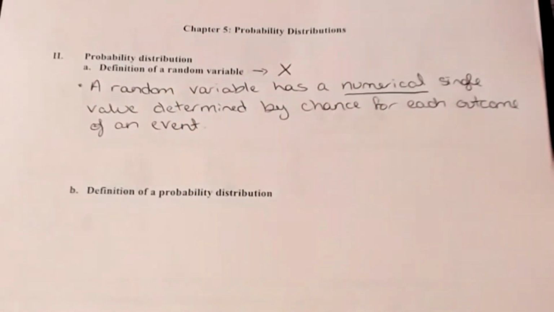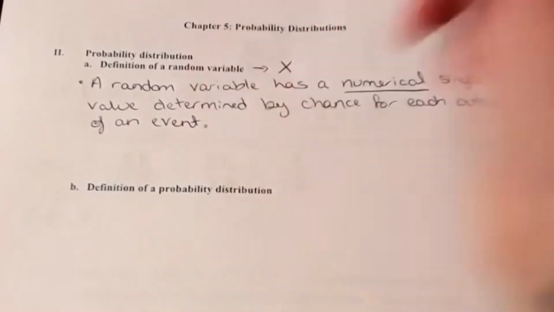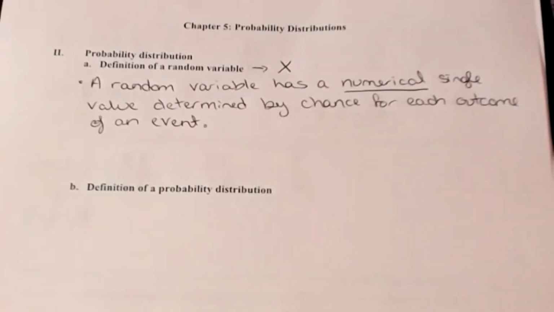Okay. A random variable has a numerical single value determined by chance for each outcome of an event. We'll see all of this in just a moment.